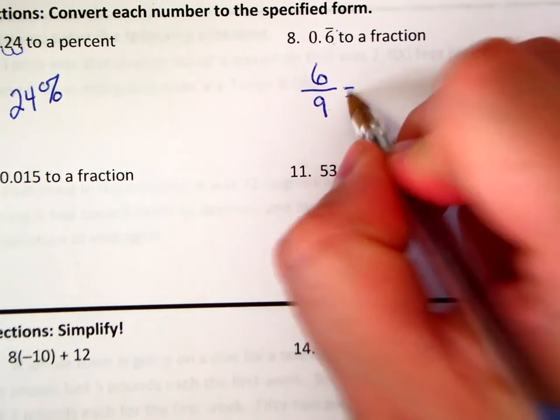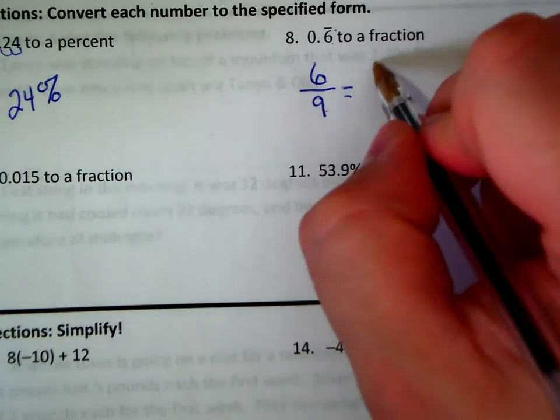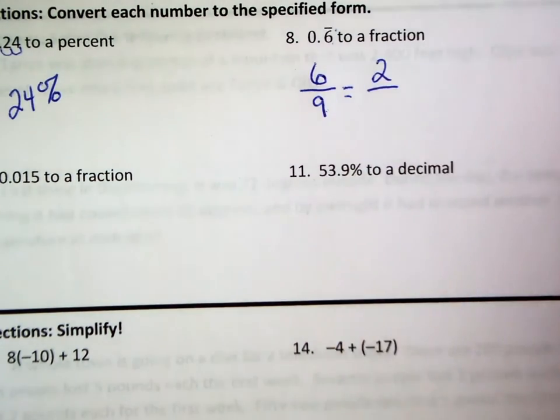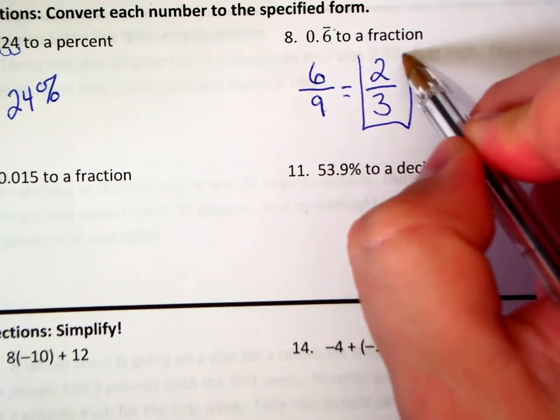And 6 over 9 can be simplified. 3 will go into both 6 and 9, so 3 goes into 6 2 times. 3 goes into 9 3 times. So our solution would be 2/3.